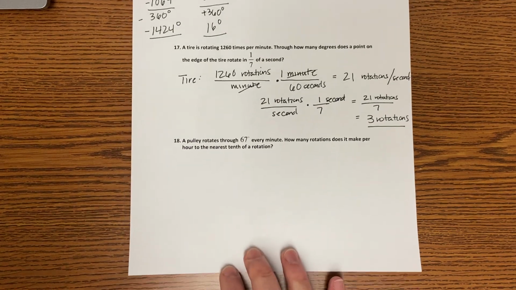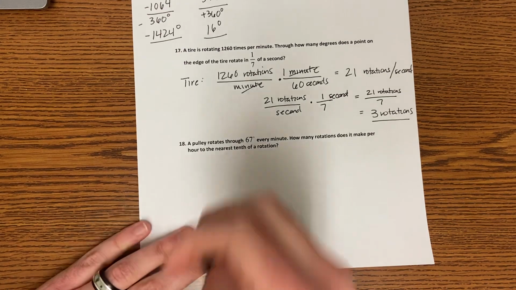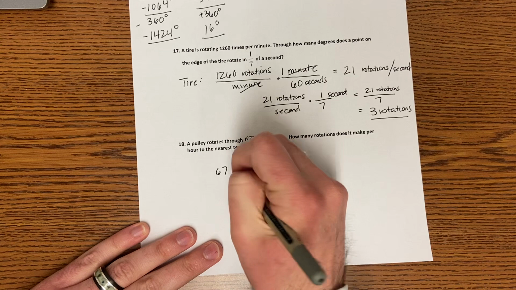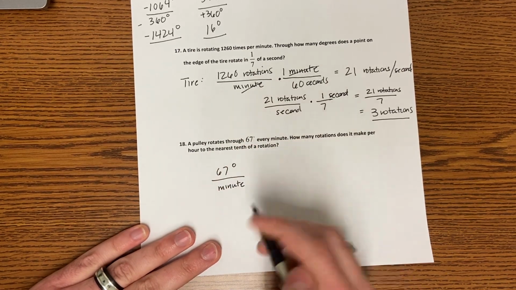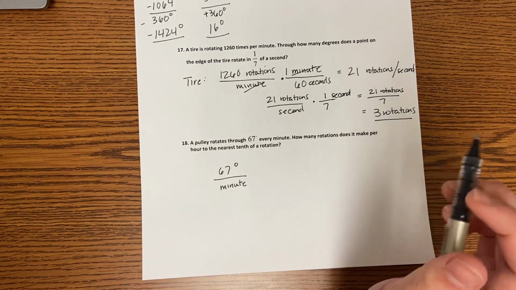Another example of a word problem. A pulley rotates through 67 degrees every minute. How many rotations does it make per hour to the nearest tenth of a rotation? So same strategy, 67 degrees per minute. And I want to convert that per hour and the number of rotations. So we'll work a few things now.